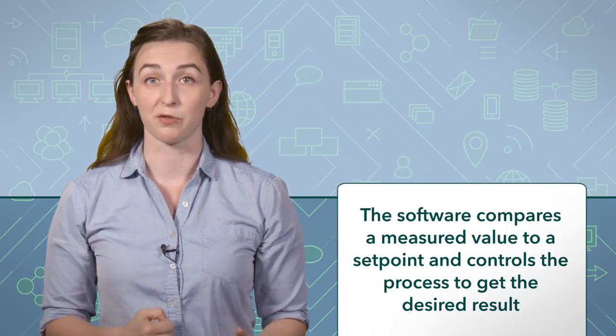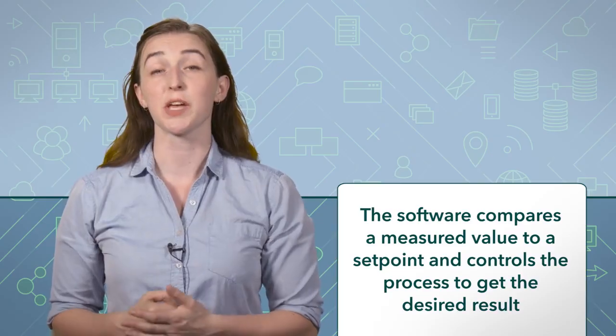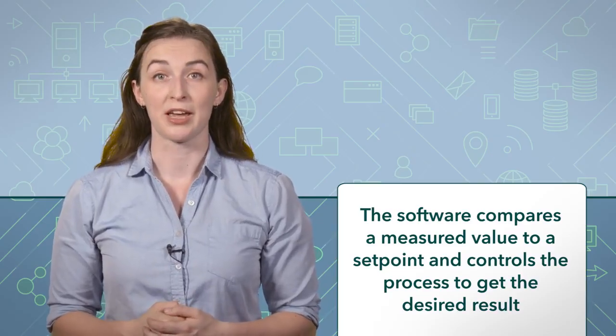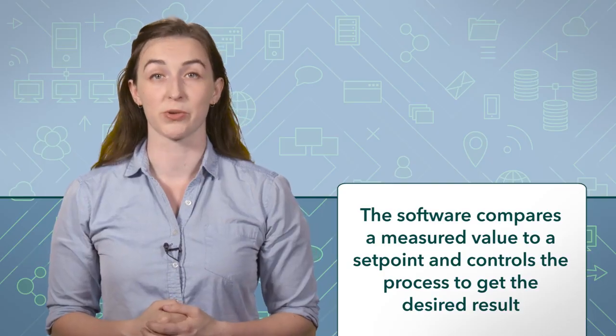For reasons that are outside the scope of this course, proportional controllers also have undesirable effects, so there are improvements to them. The basic concept remains the same though. The software compares a measured value, like temperature, to a set point, like desired temperature, and controls the process to get the desired result. Other variations on process control exist as well. A feedback loop is an example of a closed loop, because information from the process is used to control the same process.